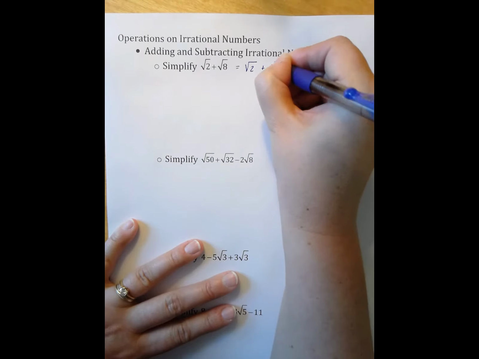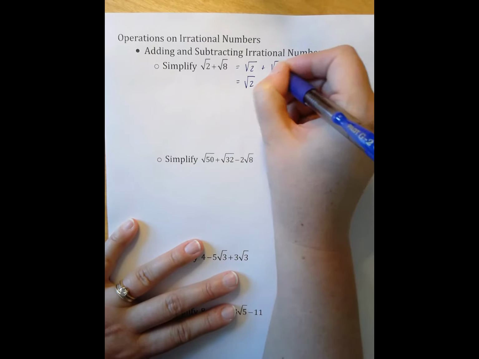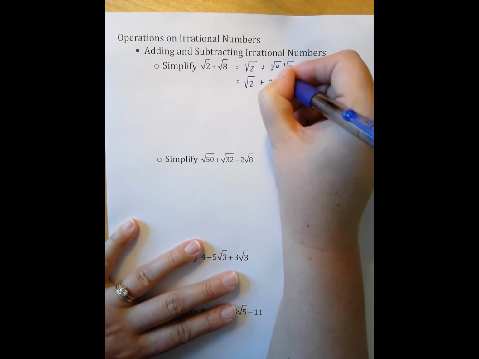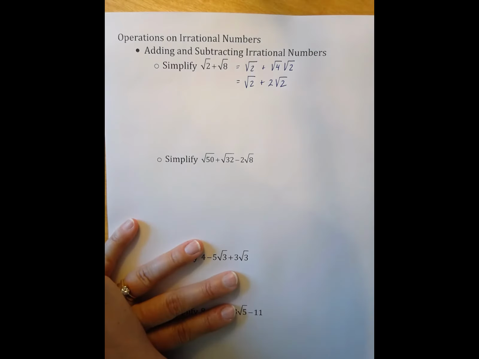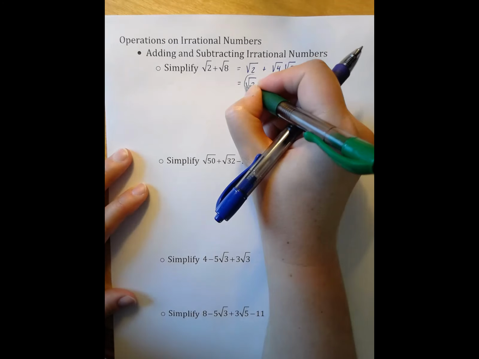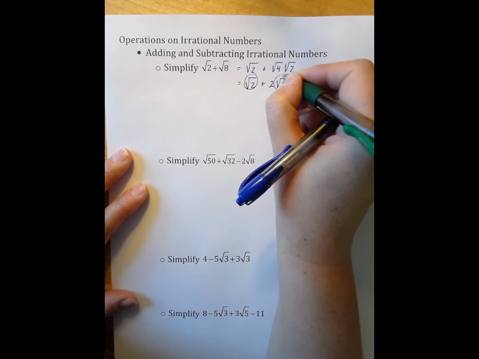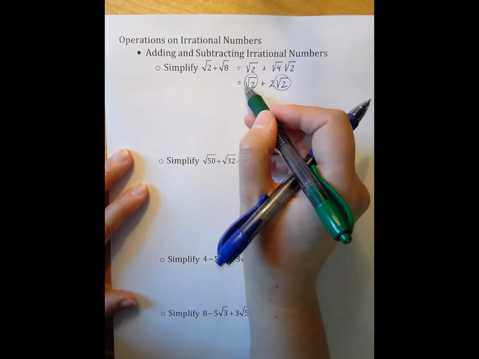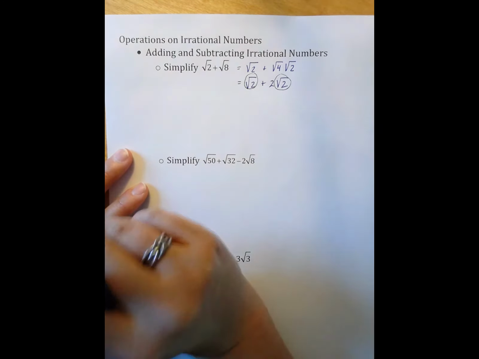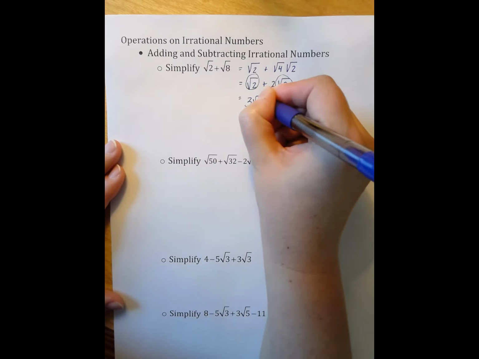So I know that the square root of 8 is the square root of 4 times the square root of 2. So I know that the square root of 4 is 2 times the square root of 2. So now I've rewritten this so that I have like terms. I have a square root of 2, invisible 1 in the front, and a square root of 2 with a 2 in the front. So I have 1 square root of 2 and 2 square roots of 2, which means I have a total of 3 square root of 2.